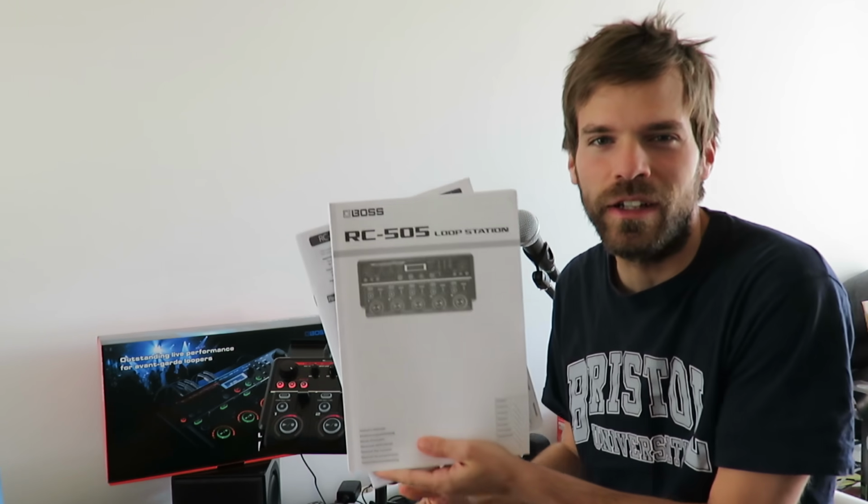Hello! So I recently got myself this nice RC-505 loop station, and if you're anything like me, then you don't like reading manuals. So I was hoping that there is a video that explained all the settings. However, I didn't find one that was detailed enough, so I had to figure it out myself. And now I'm making this video that I was looking for. Let's get to it!